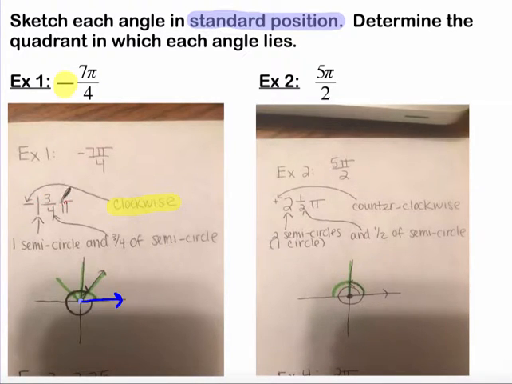Something you have to understand is this is 1 3/4 pi, where pi is a semicircle. So when we're drawing 1 3/4 pi radians, we're doing 1 pi, which is actually 1 semicircle, and then 3/4 of pi, which is 3/4 of a semicircle. So notice what we're going to do here.